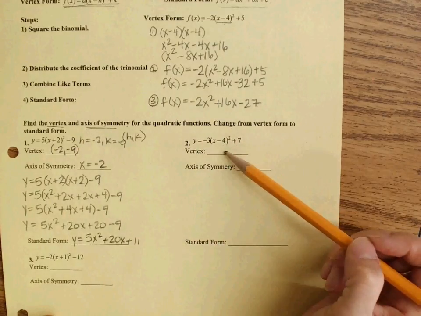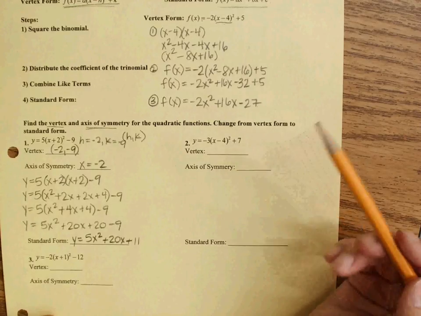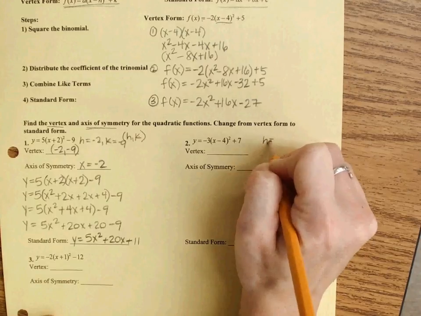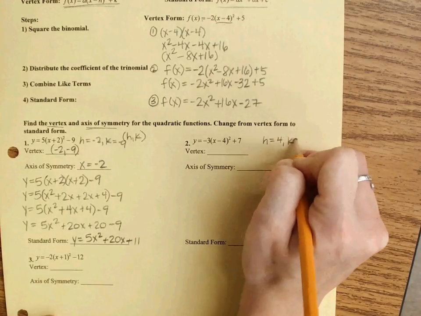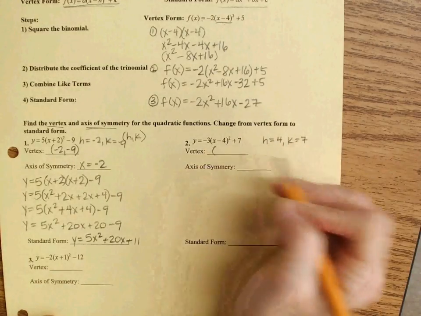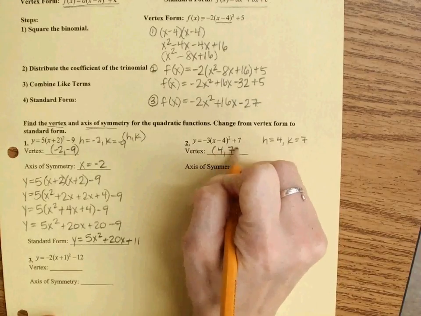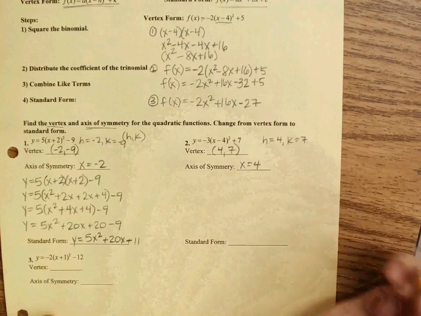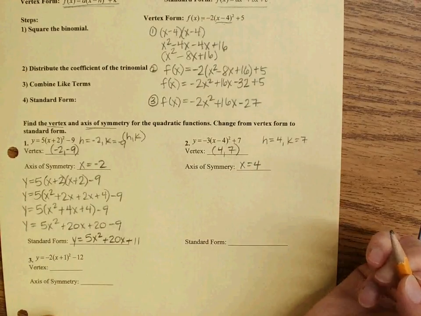So let's go ahead and do number 2 as well. And so I'm going to, again, start with vertex form. I'm going to write down that h equals positive 4, k equals positive 7. And so we have 4 comma 7. The axis of symmetry is the x coordinate, so x equals 4. Okay, you need to have x equals for it to be correct.